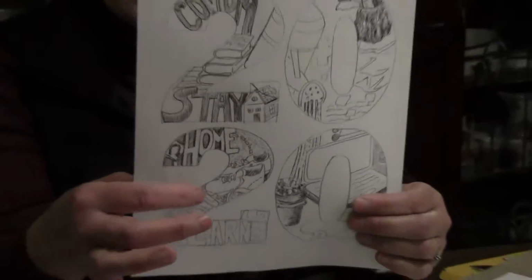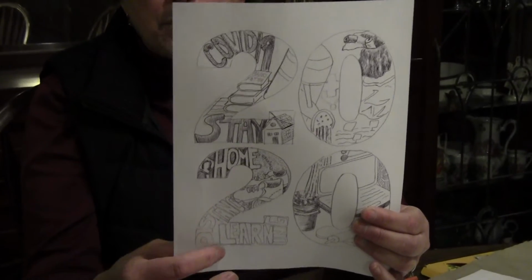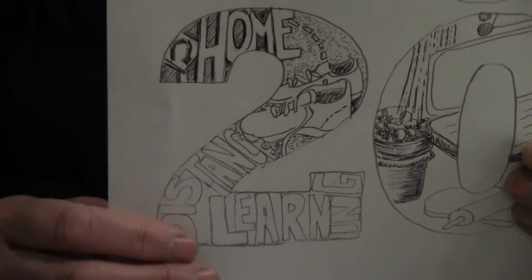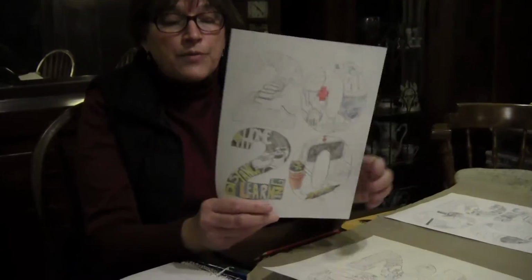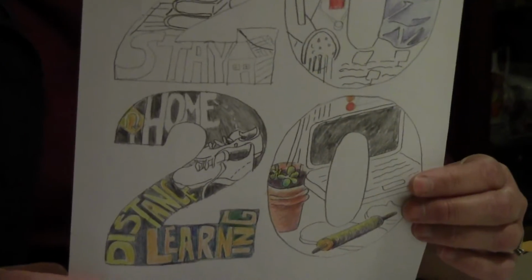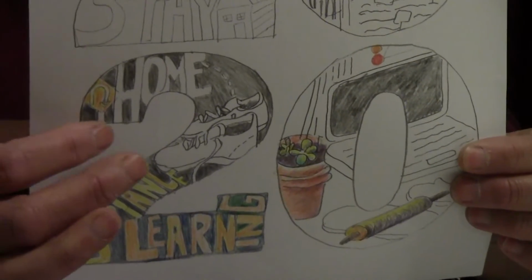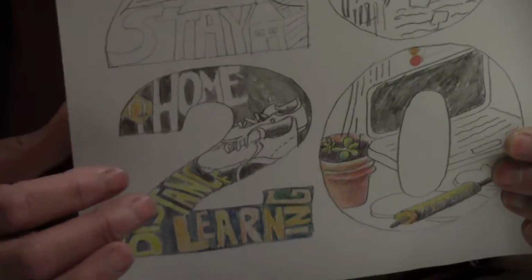Remember also that we talked about it was really important to have the letters and the images fill the shapes of the numbers. Okay? When I'm thinking about color, I'm also thinking about contrast. So strong contrast is very important here as well. So I want dark against light.